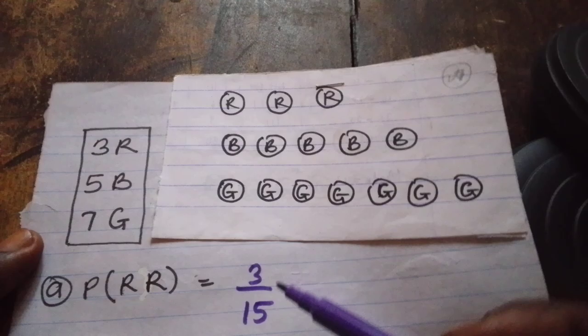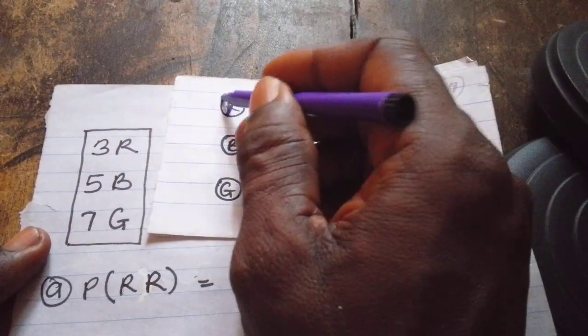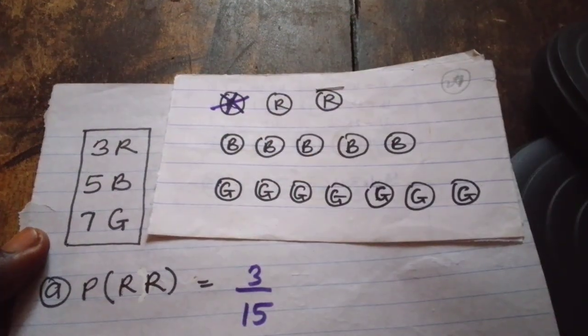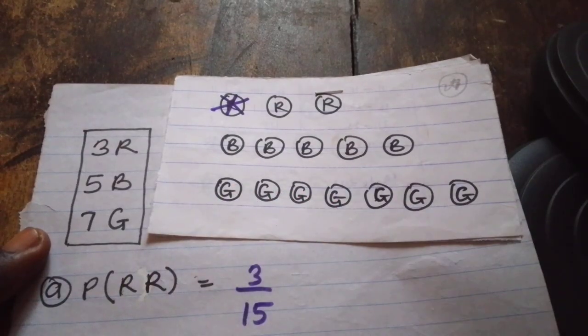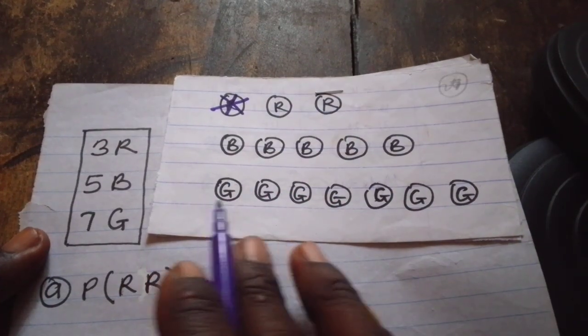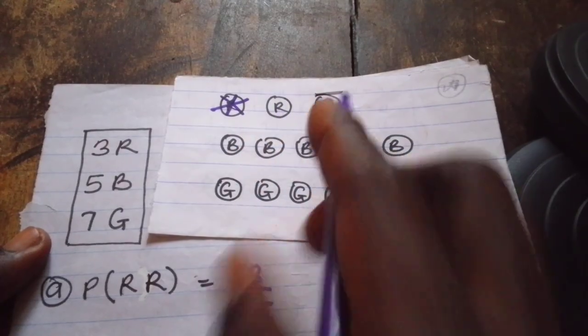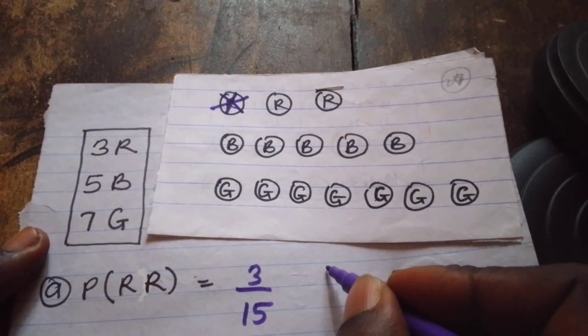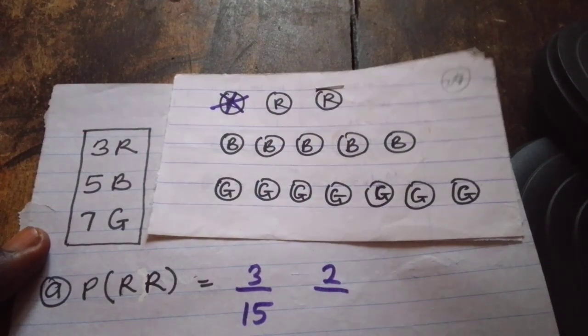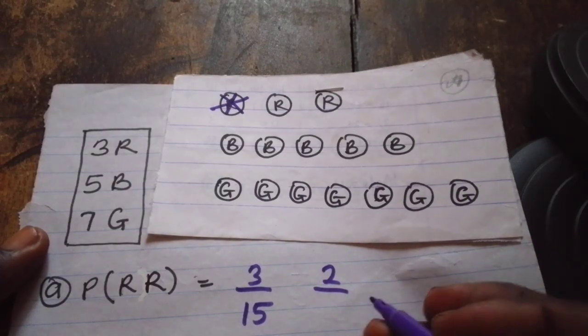Then if I now pick one red ball here, now you realize I'm now having 2 remaining red balls, 5 blue balls and 7 green balls. The probability of picking the second one to be red again will be what? How many red balls do I have left? I'm having 2 over the total number of balls, which has now reduced to 14.